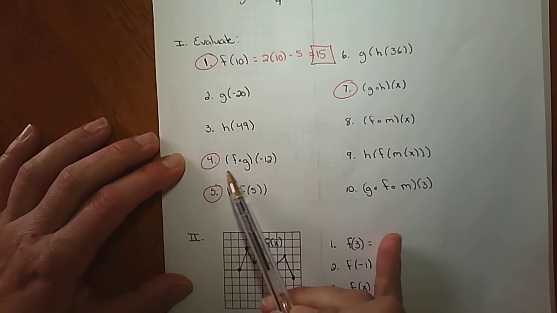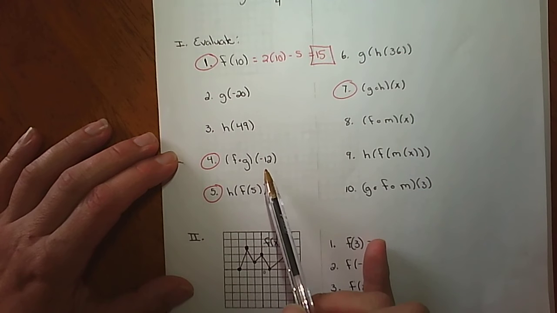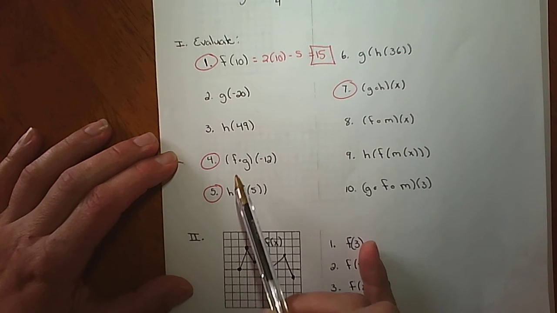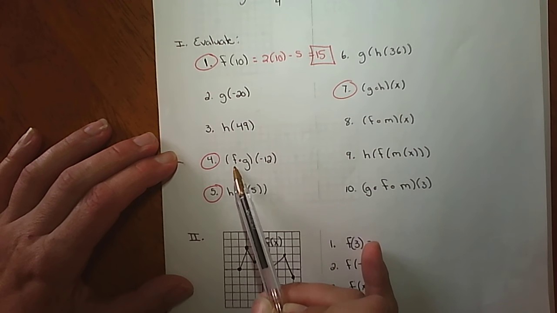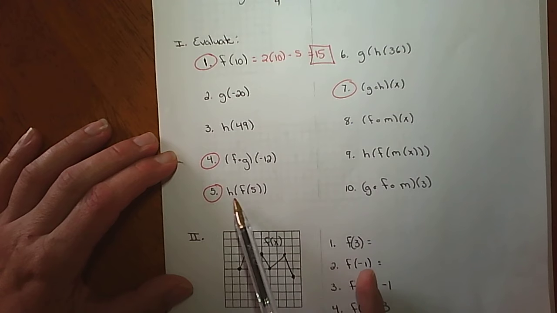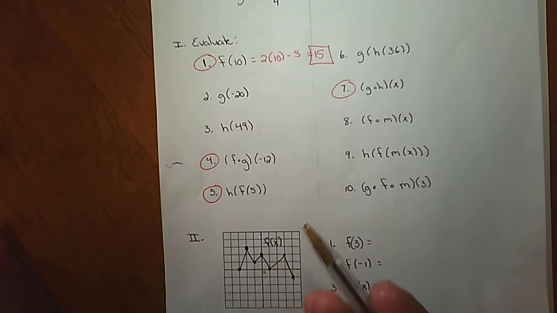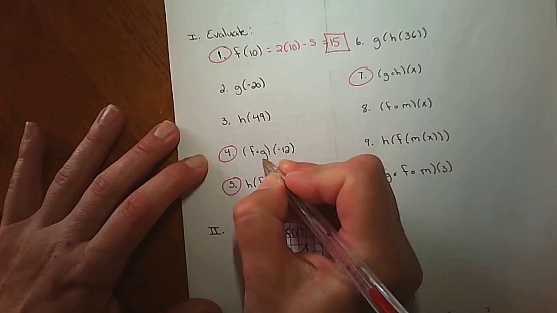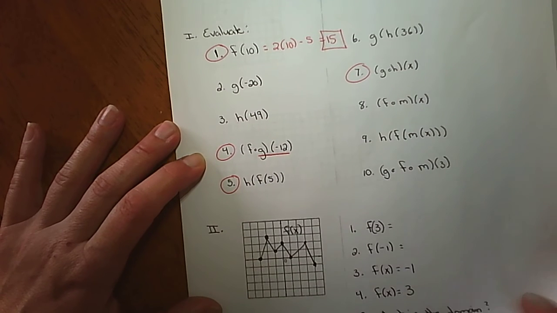Now, this one here, I'm not sure you guys did last year. It's called the composition of functions. It's when you're doing more than one. And there are 2 different ways of showing it. One way is F, little open circle, G, which means composition of functions. Or you can write them with parentheses. These both mean the same thing, and the work is the same. The rule is you always do the one closest to the number first.